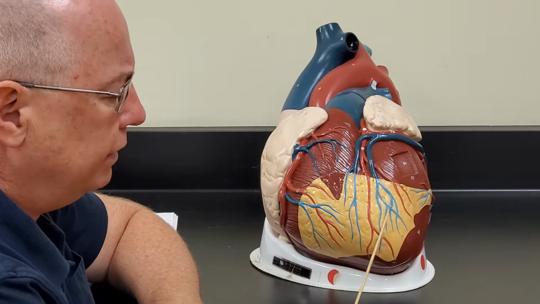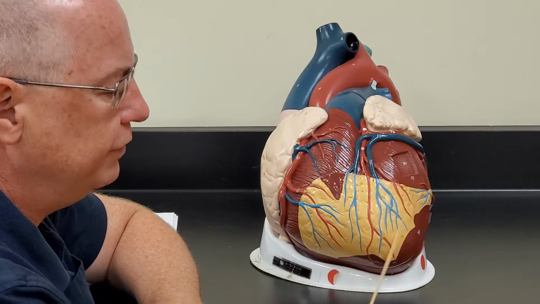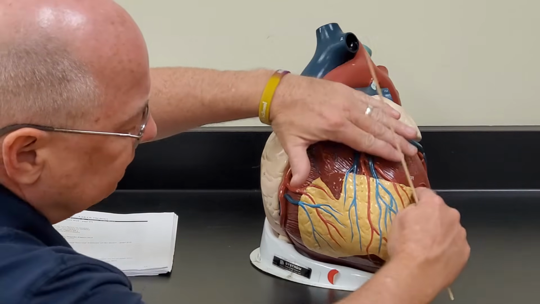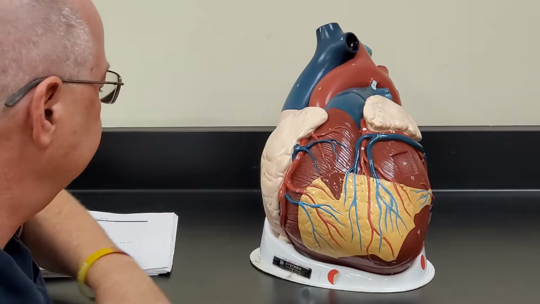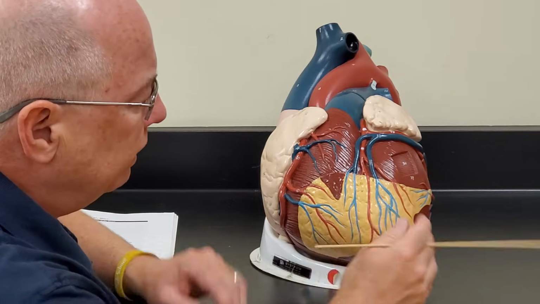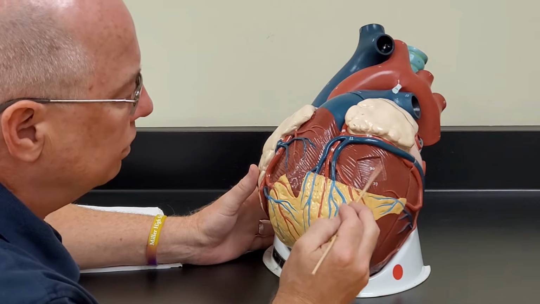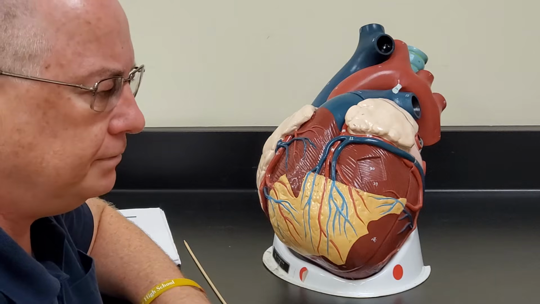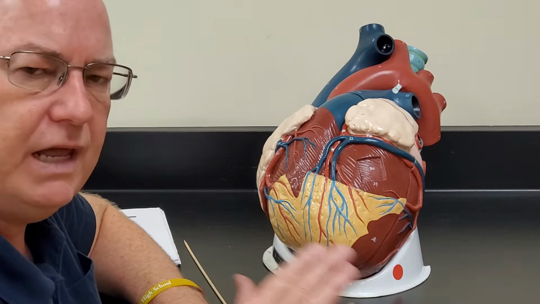This yellow layer here is the epicardium or the visceral pericardium. It would completely envelop the heart, but they cut it and reflected it or removed it so that we could see the myocardium. So this dark layer here, and on this model, they cut a small square out so that we can see that the heart muscle is actually several layers of muscle.